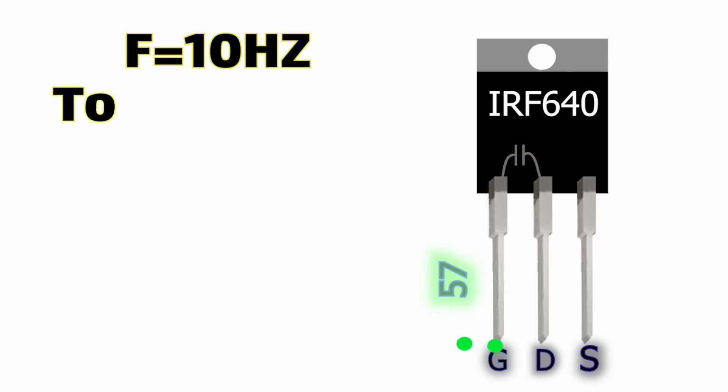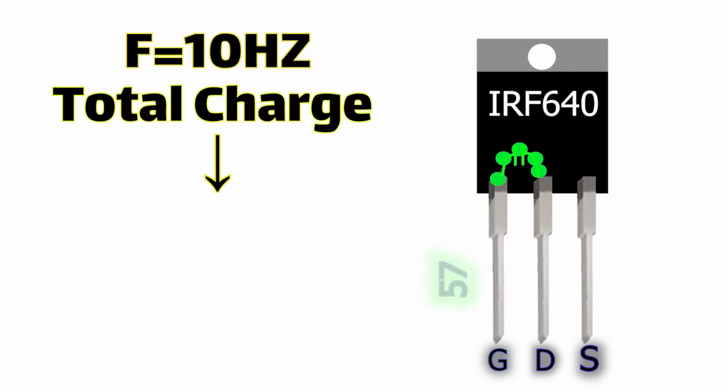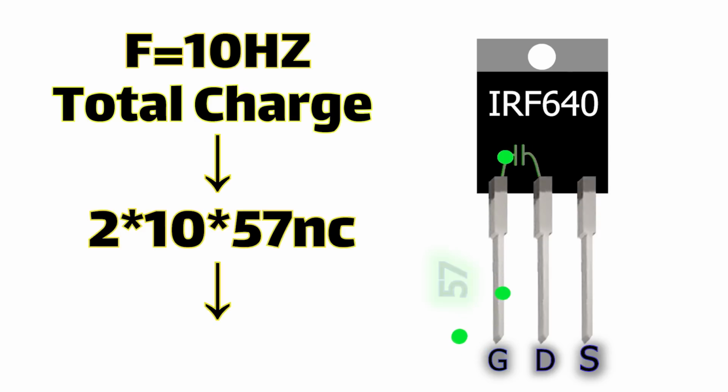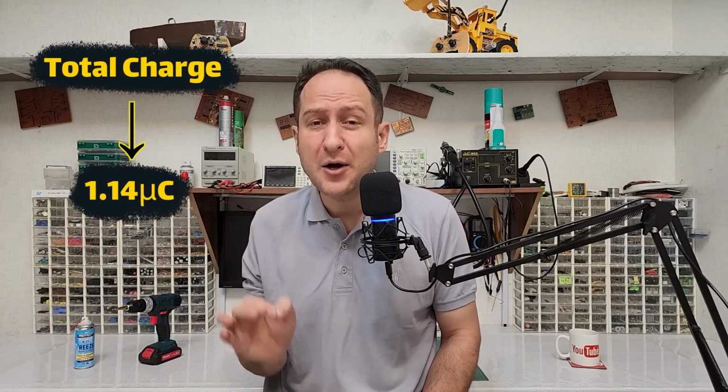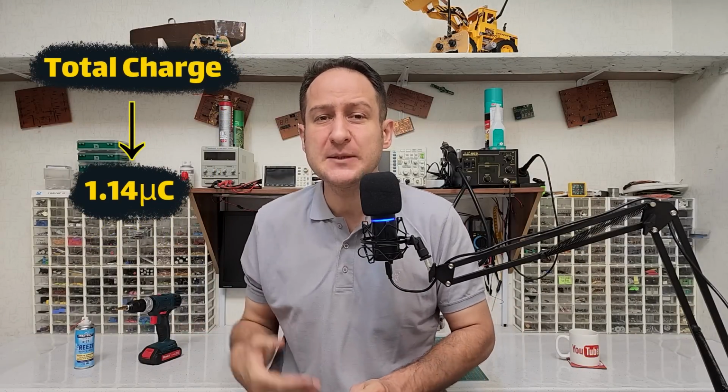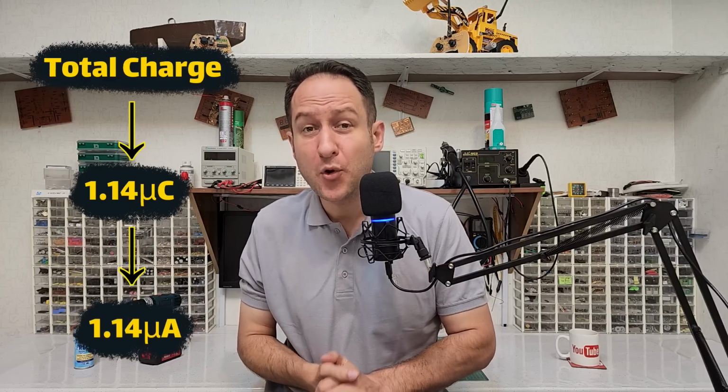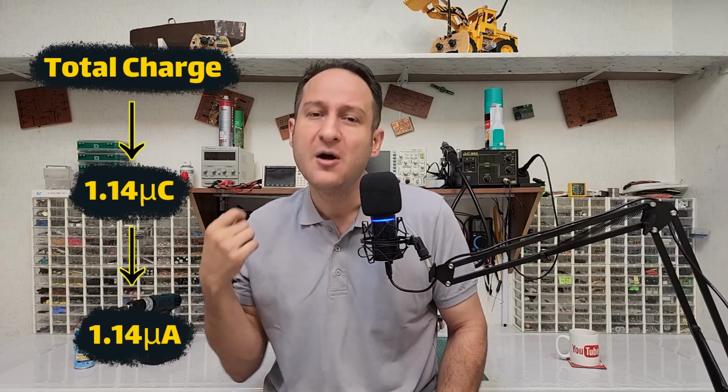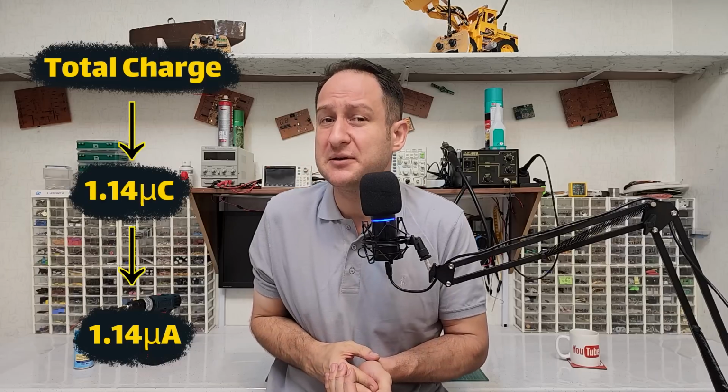So, the total charge passed through the gate terminal will be 2 times 10 times 57 nanocoulombs, which is equal to 1.14 microcoulombs. If the total charge passed through the gate terminal is 1.14 microcoulombs in a second, the average current passing through the gate terminal will be 1.14 microamperes. Even though 1.14 microampere is still negligible in most cases, it is not 0, right? It is so nice. But what if you increase the frequency to 10 megahertz, for example? By the way, I have ignored many details in the calculations for simplicity, okay?